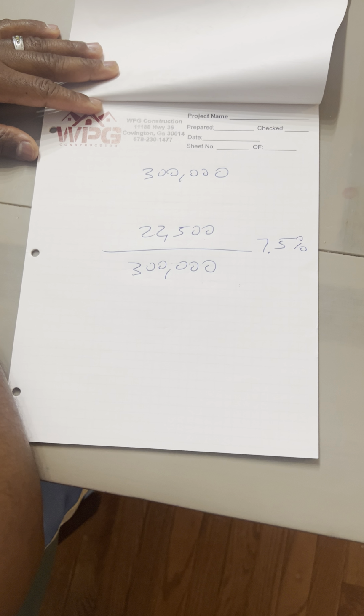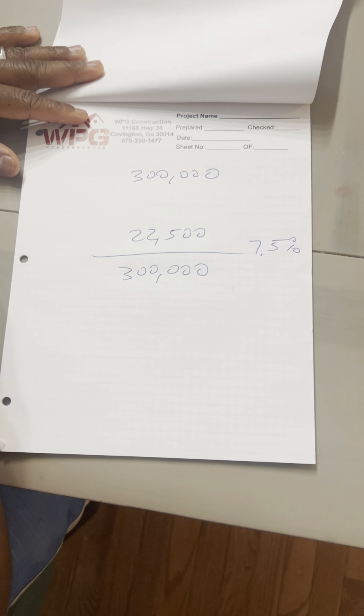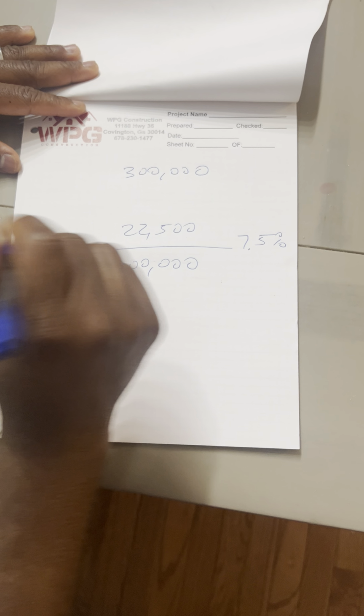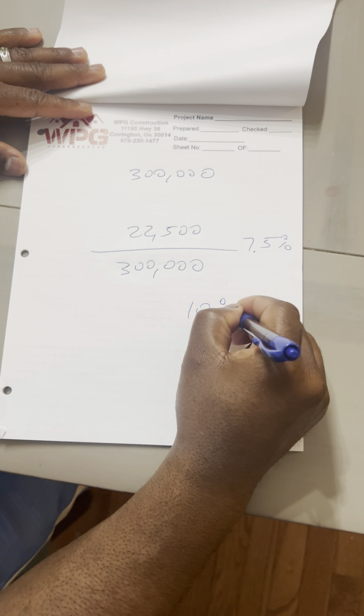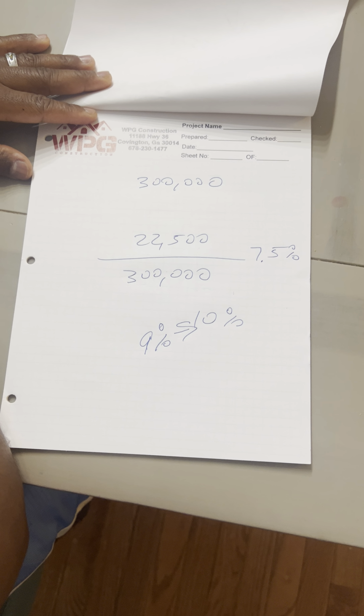So there you go. That's how you understand and break down and use the formula of cap rate to determine if this is a good buy or not. Me personally, I like to hover and stay closer to 10%. I like to be between 10 and 9% cap when I'm looking at multifamily properties or investments in general.